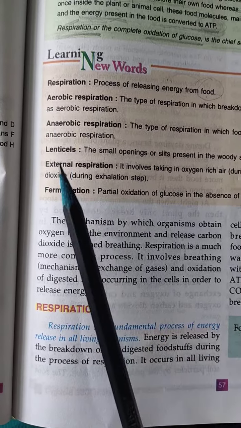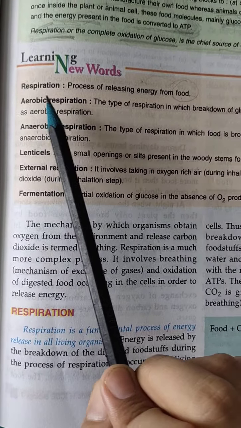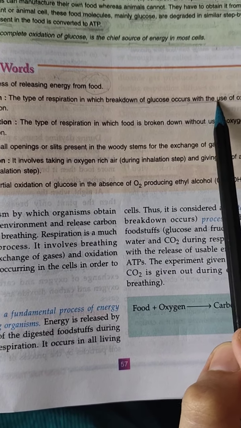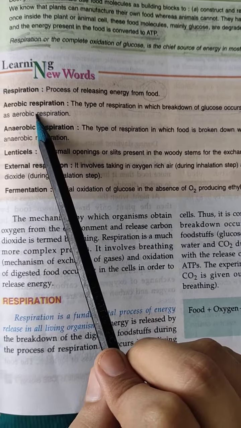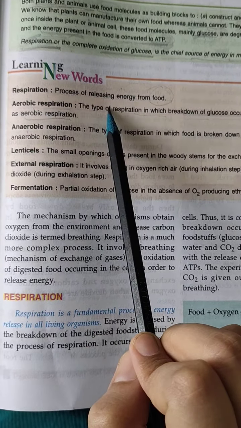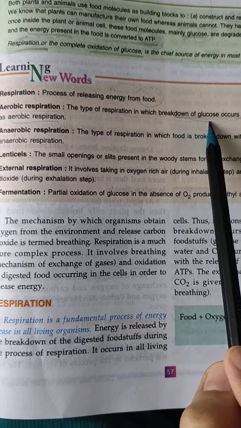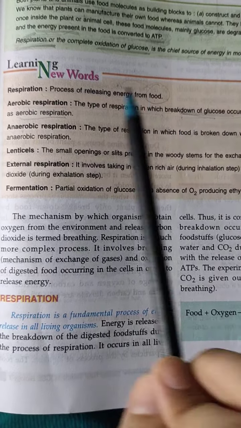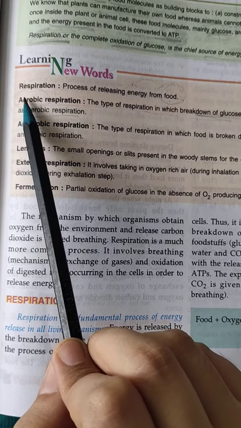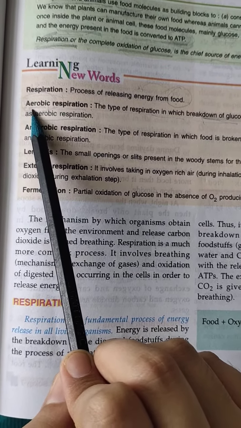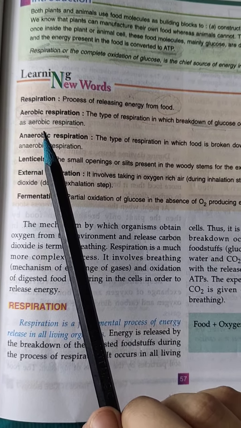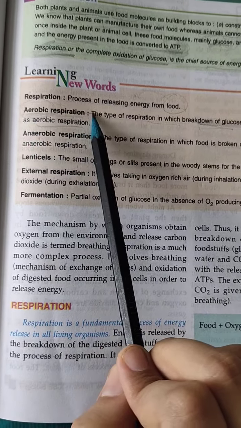Now there are two types of respiration, aerobic and anaerobic. What is aerobic respiration? The type of respiration in which the breakdown of glucose occurs with the use of oxygen is known as aerobic respiration. The respiration process in which the breakdown of glucose requires ऑक्सीजन. एरोबिक का मतलब ही होता है कि ऑक्सीजन की प्रेजेंस में कोई चीज़ हो रही है तो उसको एरोबिक बोलते हैं. So the breakdown of glucose to give energy occurring in the presence of oxygen is known as aerobic respiration.